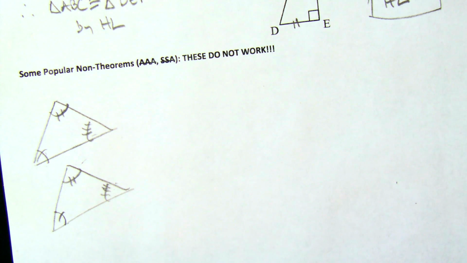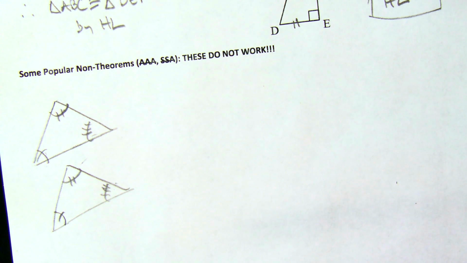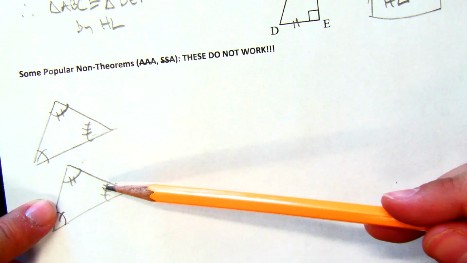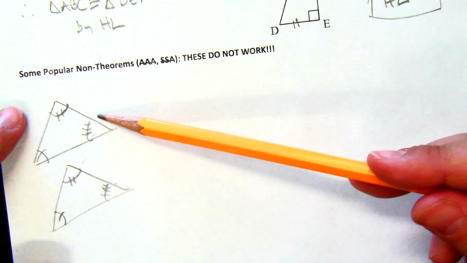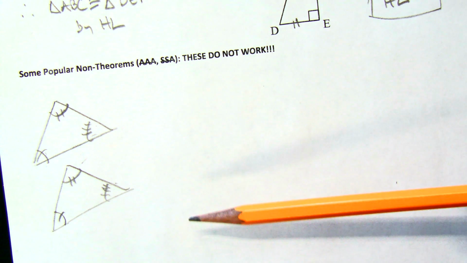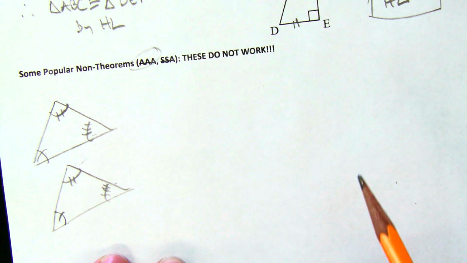You need something about a side. The reason is that you can't just rely on the picture. You have to rely on the information the picture gives you. Maybe this one looks the same as this one, but maybe all the sides are just a little bit smaller than this triangle, in which case the two triangles wouldn't be congruent. They are similar, and we know that AAA is a similarity theorem, but they won't necessarily be congruent.